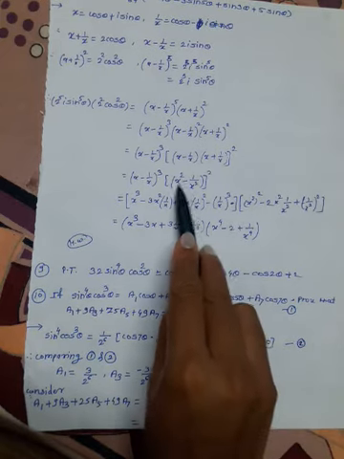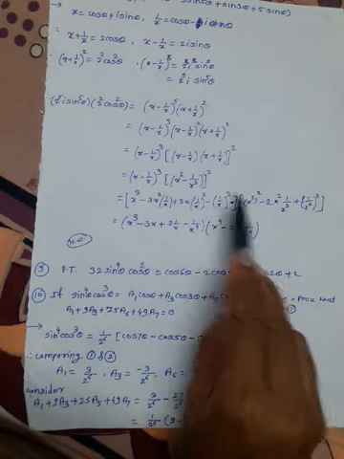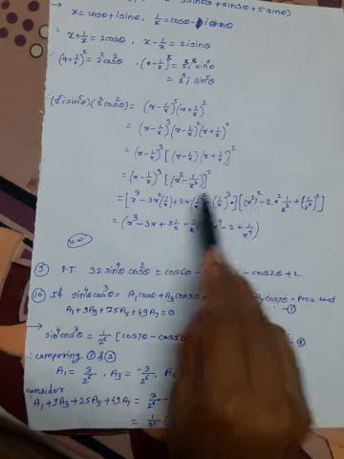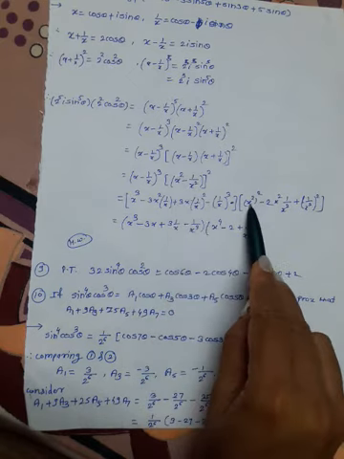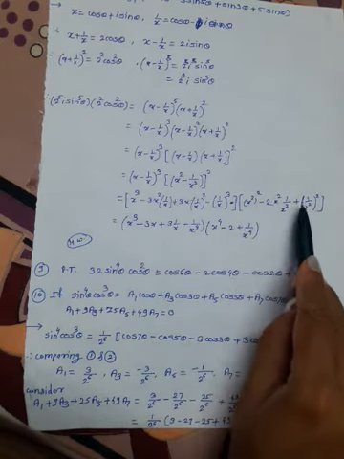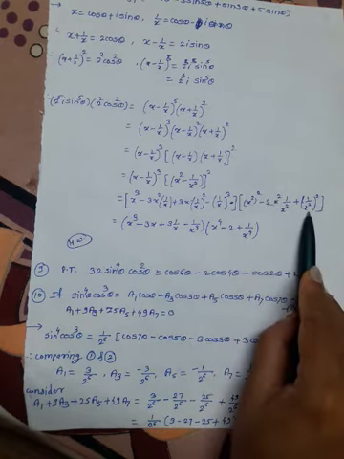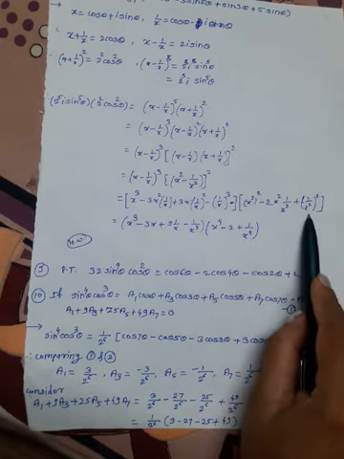And this bracket is (a minus b) bracket square. A square, this is x square, square. This is the a term, this is the b term. A square minus 2ab plus b square. Okay, put the bracket everywhere.